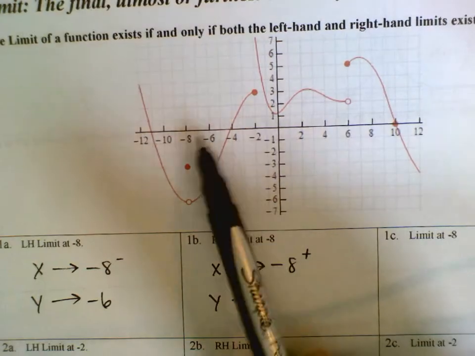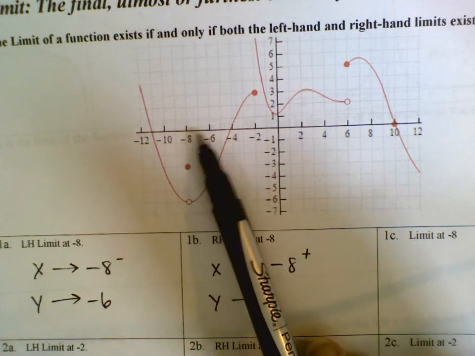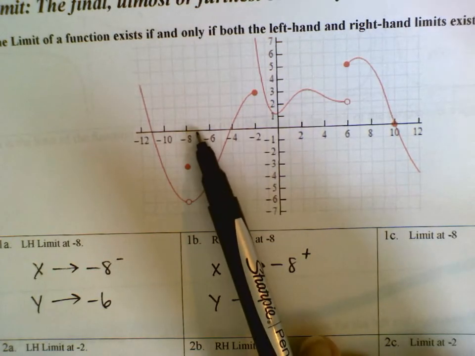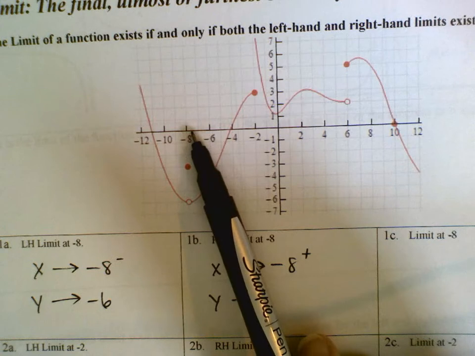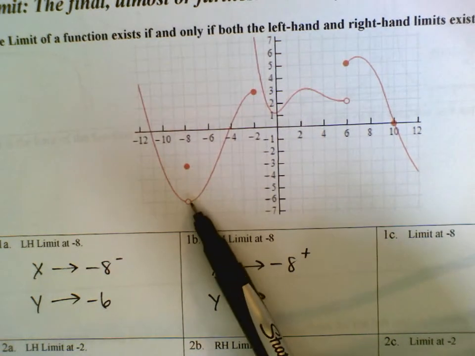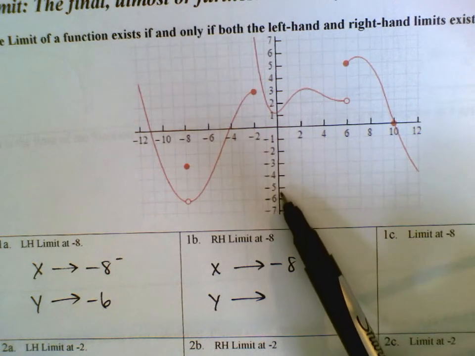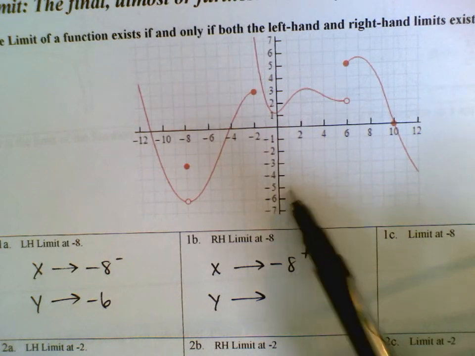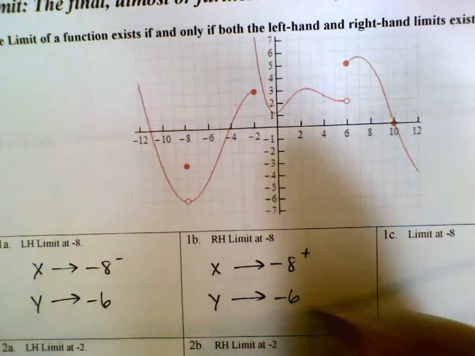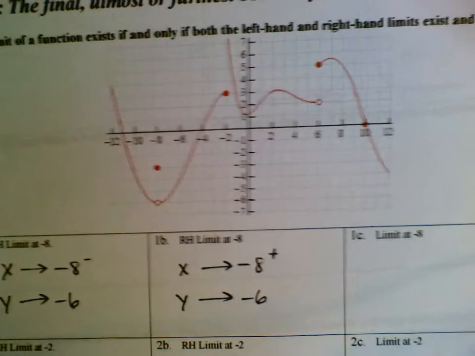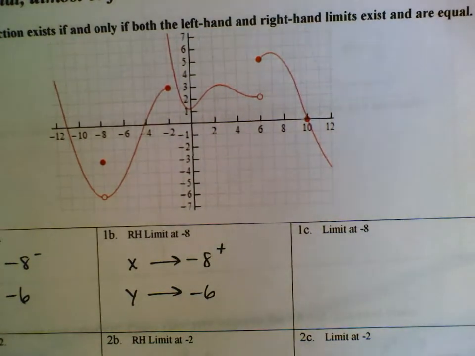Now I'll do the right. So x is approaching -8 from the right. So -7.9, -7.99, keep adding nines. Those correspond to this part of the graph, which is again corresponding to these y values here, which are approaching -6. Now for part C, I want to know the limit at -8.